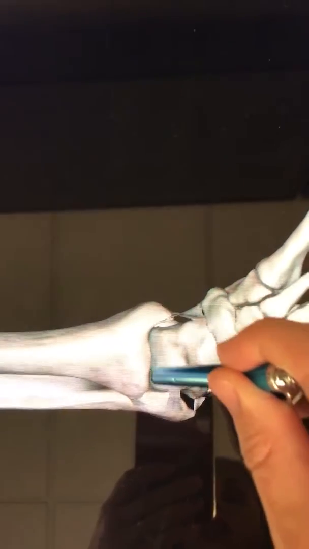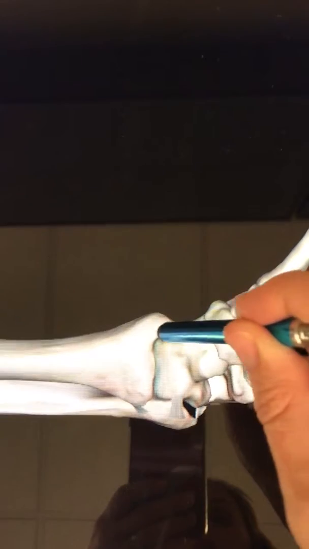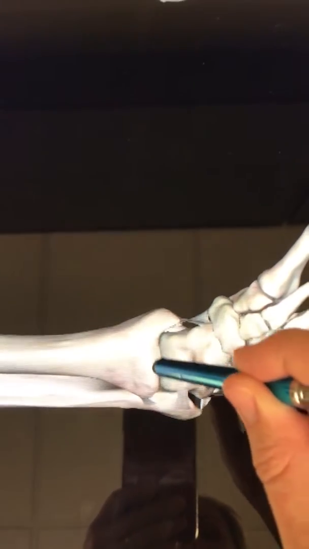Let's go on down and let's look at the foot and ankle. So right here, we're looking at the talocrural joint, so where the talus meets the inferior, or more accurately, the distal end of the tibia. That's talocrural. That's the joint that allows plantar flexion and dorsiflexion. That's a hinge joint.